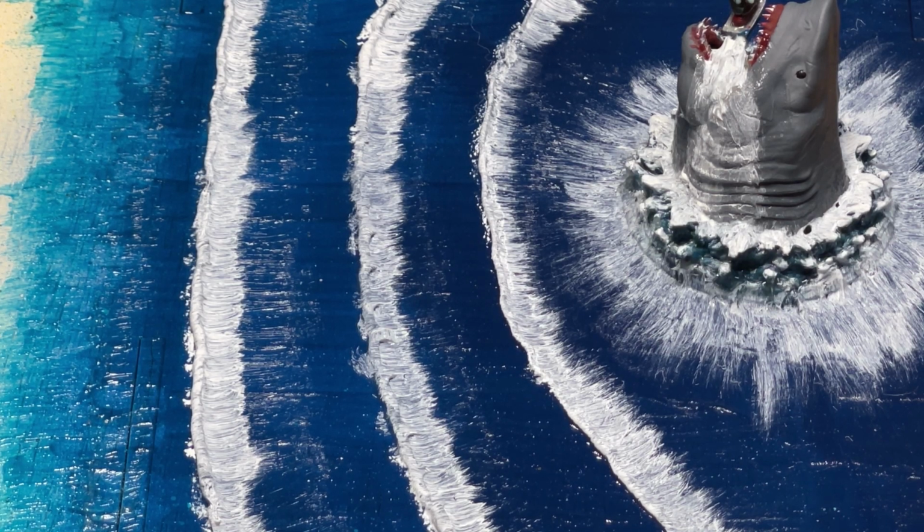Water, a basic thing that covers 3/4 of our planet. But how do we create it in an N-scale module, or any module for that matter? We're going to go over that right now.